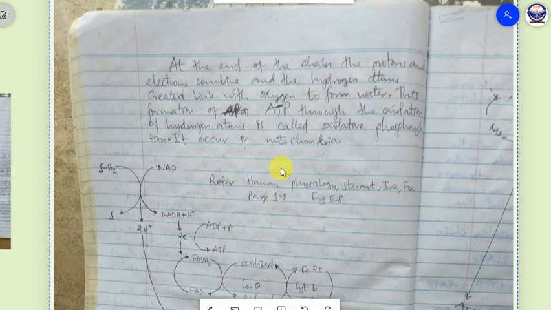So tunachokisema ni kwamba this formation of ATP through oxidation of hydrogen atoms is called oxidative phosphorylation. It is the formation of ATP through oxidation of hydrogen atoms. Kwa nini tunasema oxidation of hydrogen atoms? Kwa sababu tunachukua hydrogen atom, tuna remove nini? Electron. Tuna remove electron. So removal of electron is called oxidation, while addition of electron is called reduction.